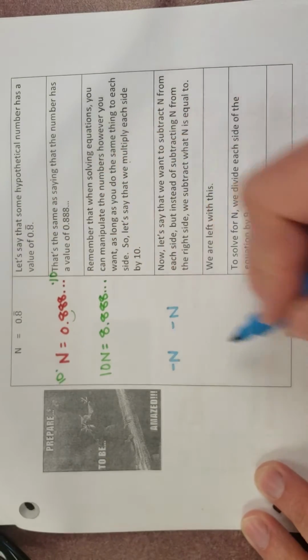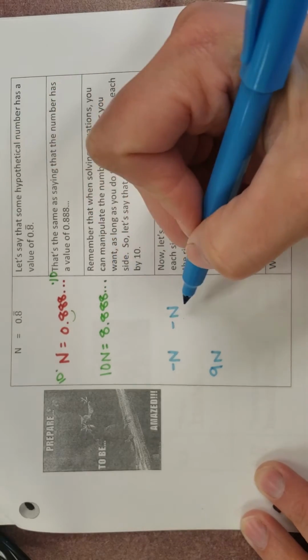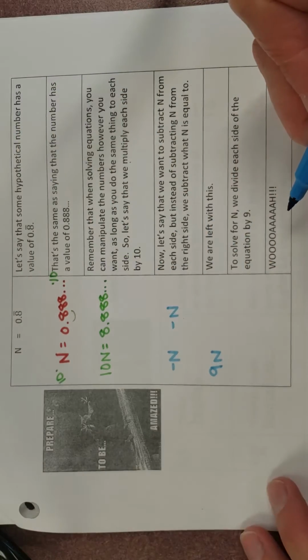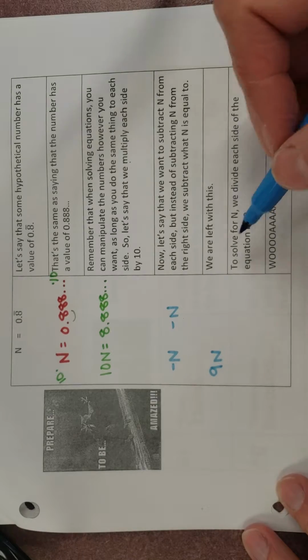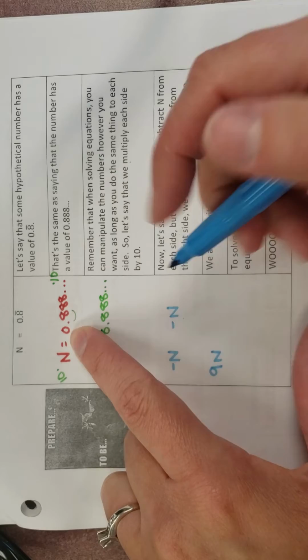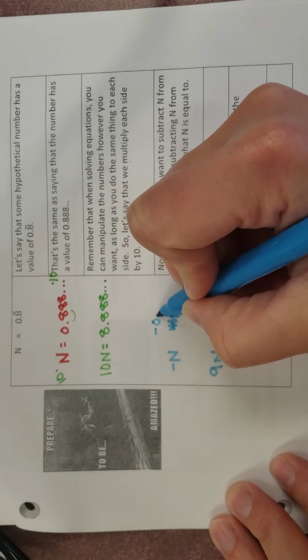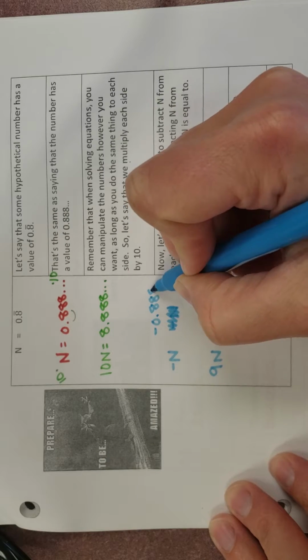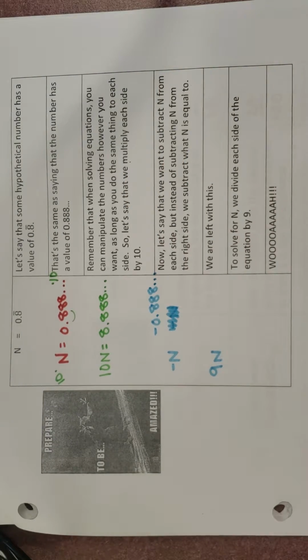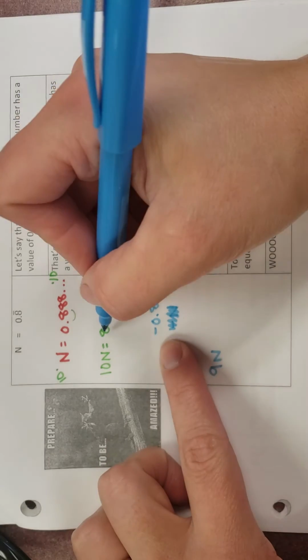10n minus 1n is 9n. But I can't subtract a variable from numbers. So what I can do instead, refer up here, n is equivalent to 0.888. So instead of this, I'm going to subtract 0.888. It means the same thing, kind of like 4/4 is 1, right? So let's see what's left.